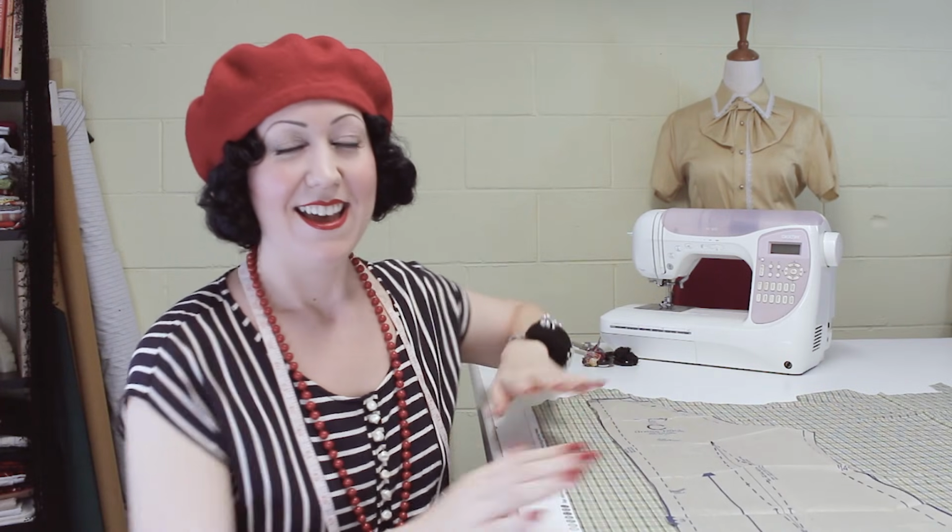And then, as I said, there are a few more terms to learn in this sort of cluster. So think bias, think selvage, think right and wrong sides of fabric. These are all the different terms that you might want to learn to get a better understanding of this. Now, let's just go through those again to make sure we know what we're talking about.